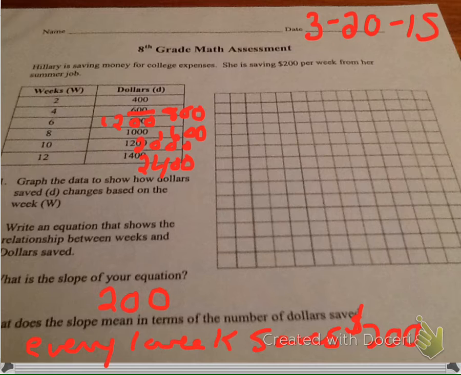Now, you should also have been able to notice that when you graphed, because let's say that you went 2, 4, 6, 8, 10, 12, and then we could count by, can I count by 200s? I don't think so. 2, 4, 6, 8, 10, 12, 14, 16, 18, 20, 22. Oh, yes I can. So this is going to be 200, that's 400, this is 600, 700, 800, 1,000.